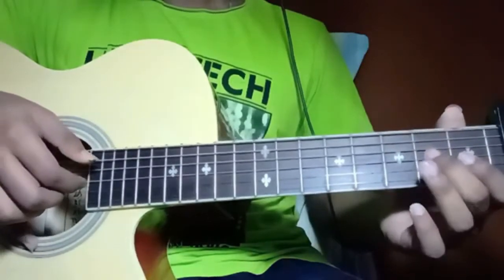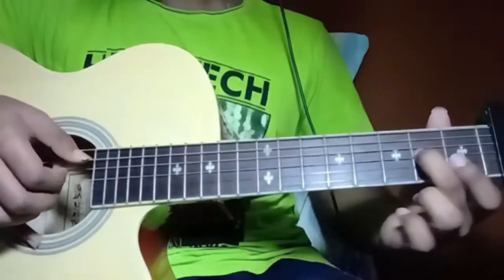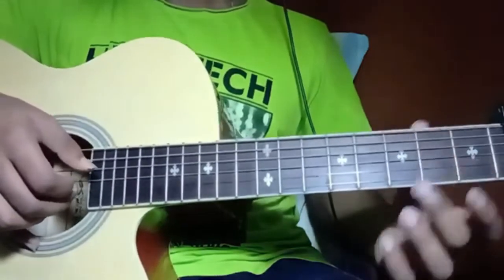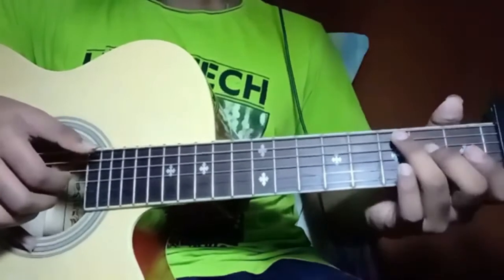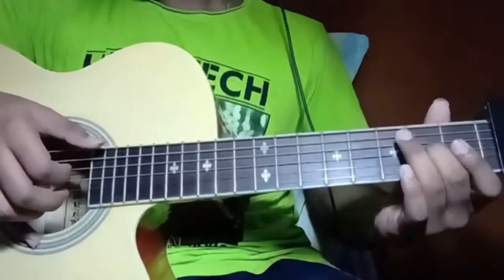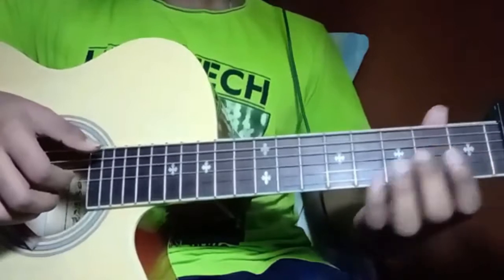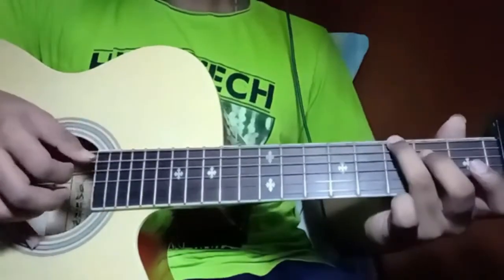Then you pick 2nd fret of the 3rd string, open of the 2nd string 2 times. Okay. So let's see what we get from the first.